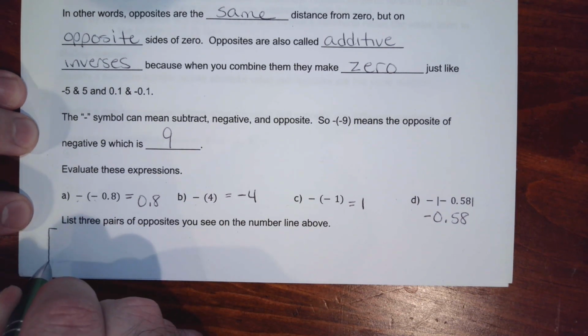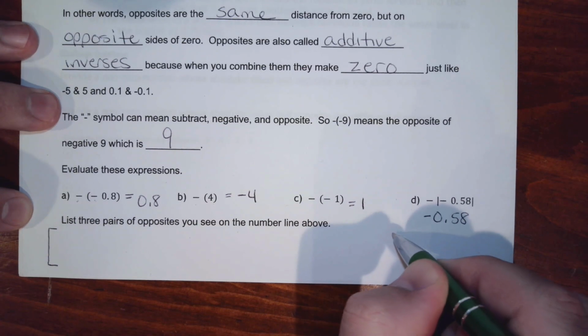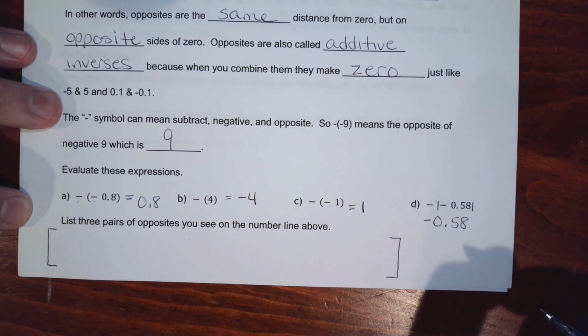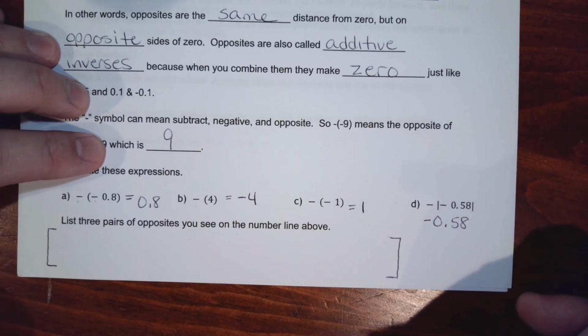Next, list 3 pairs of opposites that you see on the number line above. This is something else that I'll check when you pass in your notes, so don't leave this blank. Press the pause button and then unpause when you're ready to move forward.